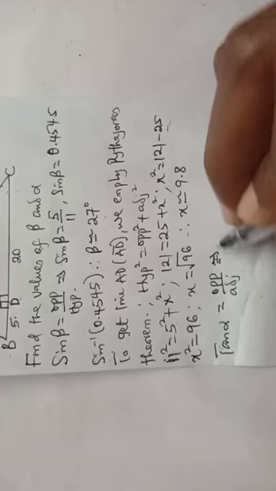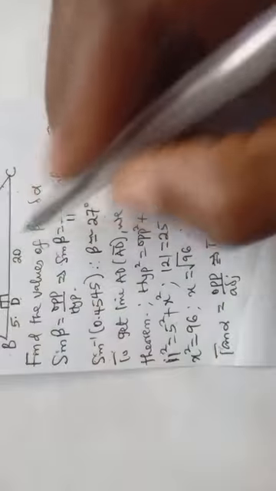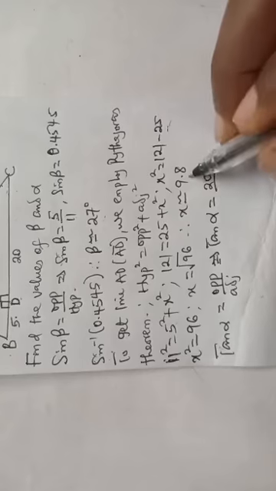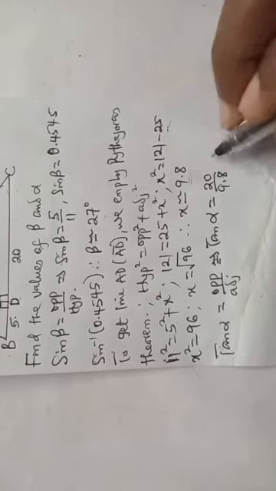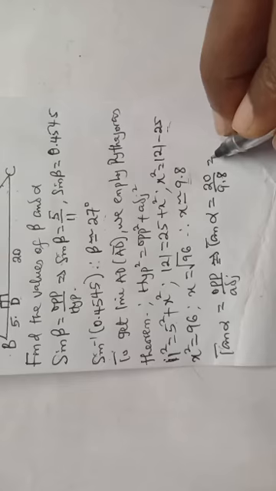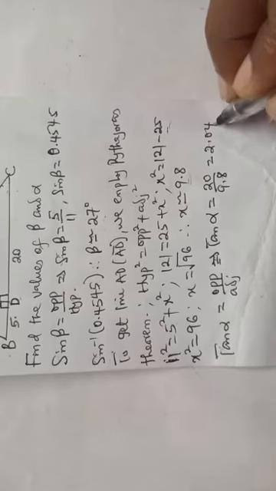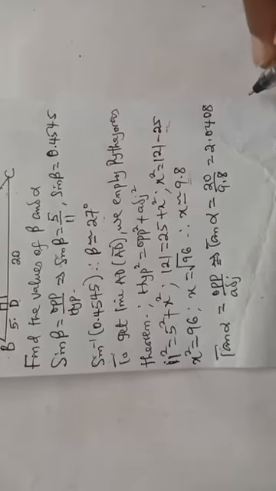Therefore, tan alpha is equal to 20 being opposite over adjacent, which is 9.8. Is that okay? So carefully press the calculator, and we are going to have 2.0408. That means tan alpha is equal to 2.0408.